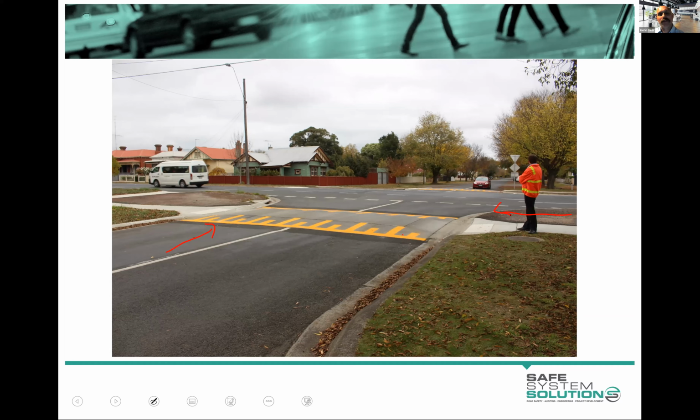Now, in this one, they've used yellow line marking to try to lessen the perception of priority. I think we're overestimating the knowledge of the travelling public if we think that they will be less confused by yellow or less thinking that it's priority.